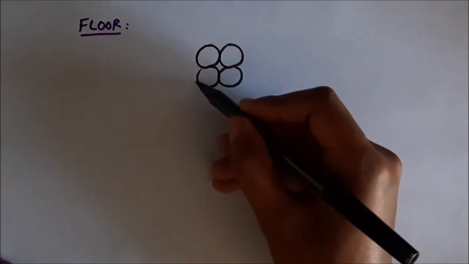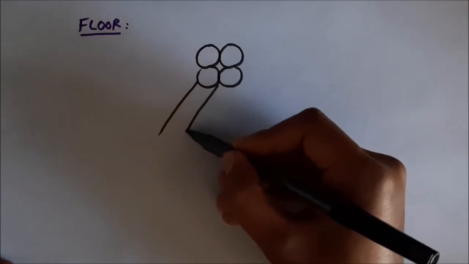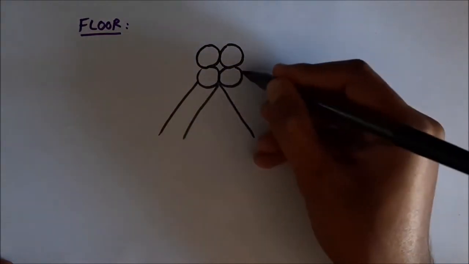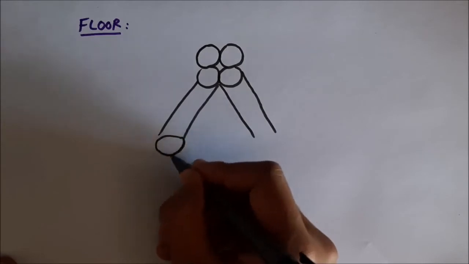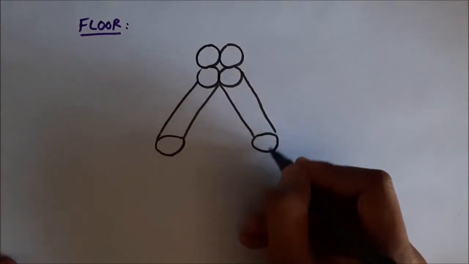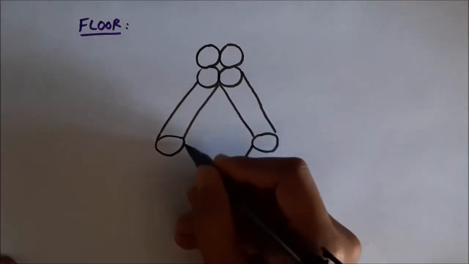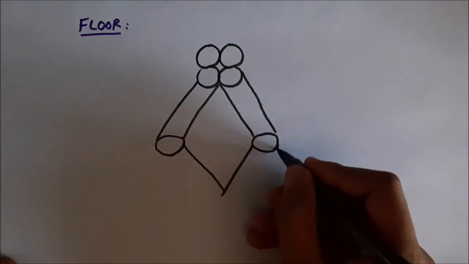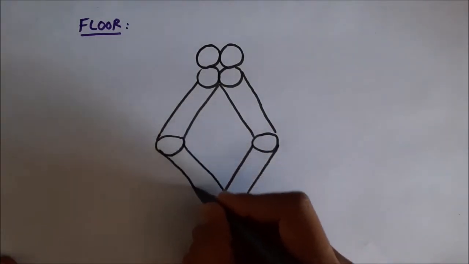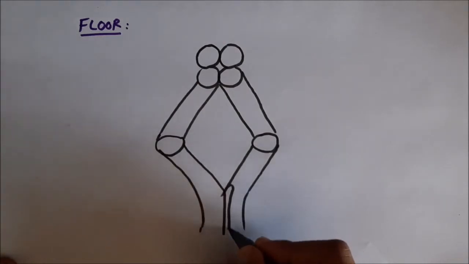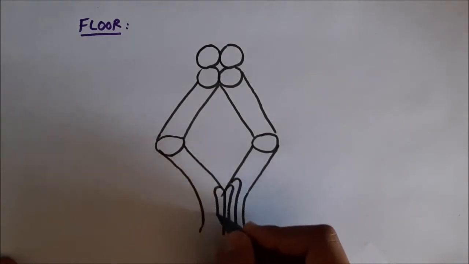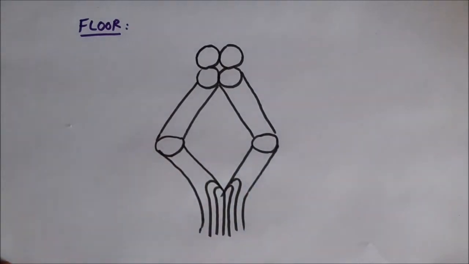Then again let me draw boundaries. So this is the superior cerebellar peduncle and below it is the inferior cerebellar peduncle, and two inferior cerebellar peduncles meet at the inferior angle of the fourth ventricle, and at the inferior angle there are two tubercles called gracile tubercle and cuneate tubercle.